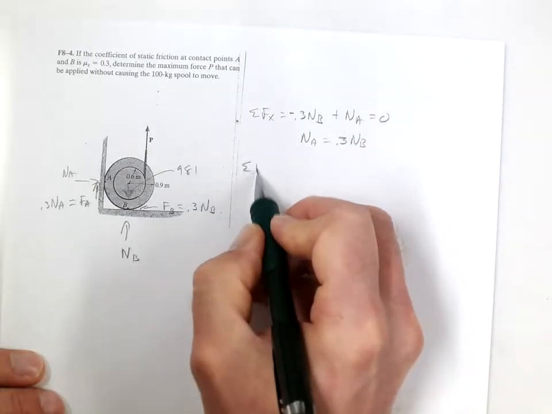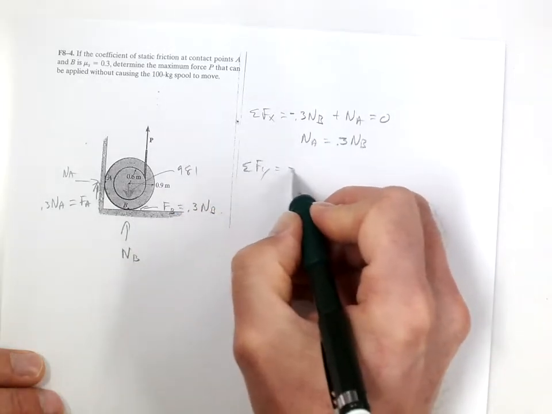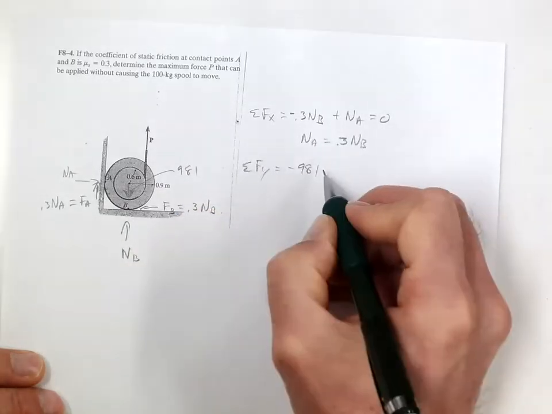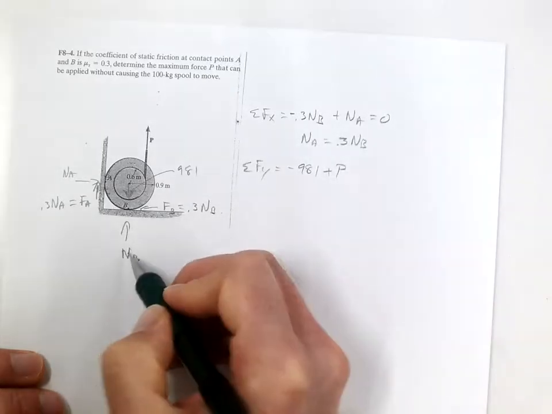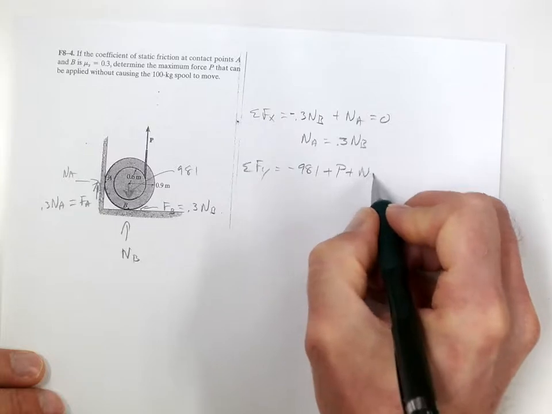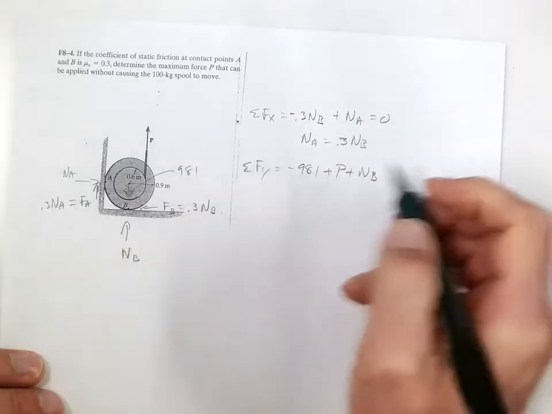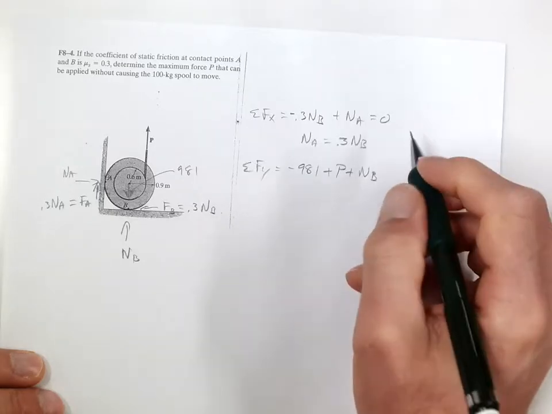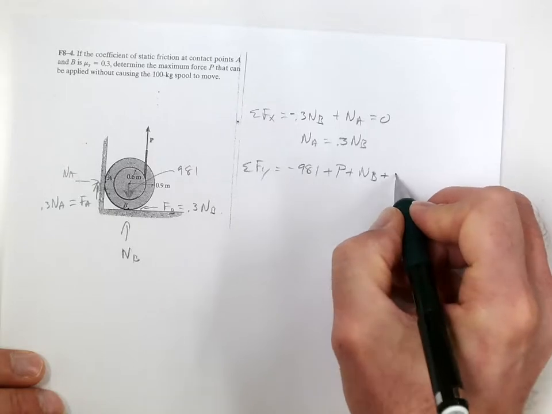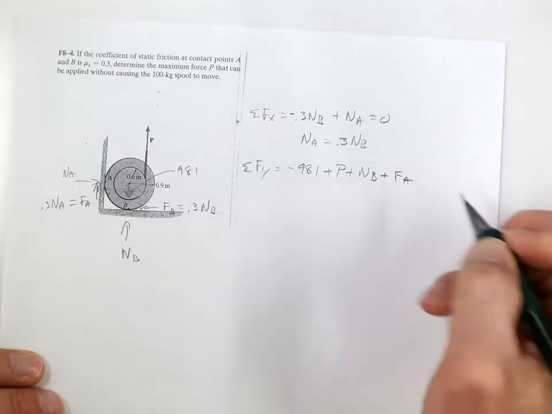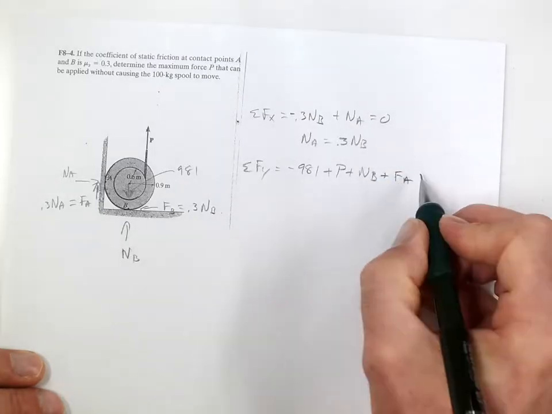Sum the forces in the y. Negative 981 plus P plus NB plus FA equals 0.